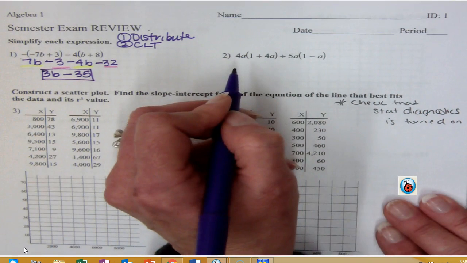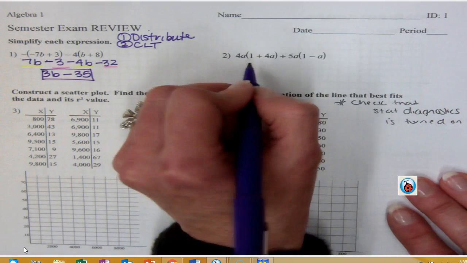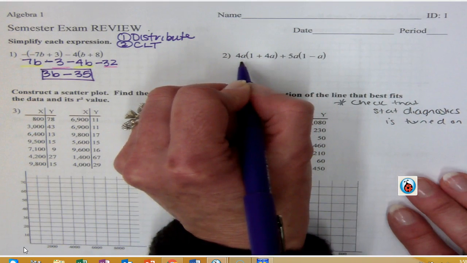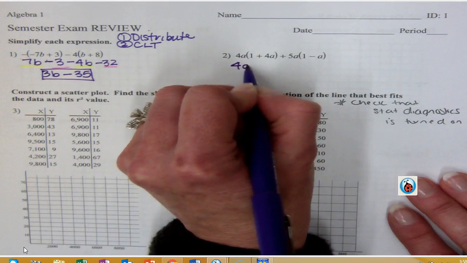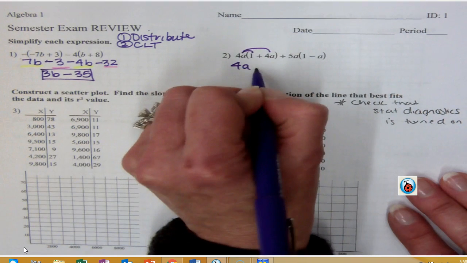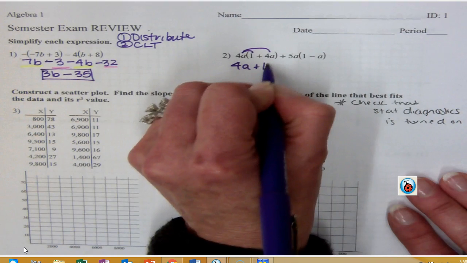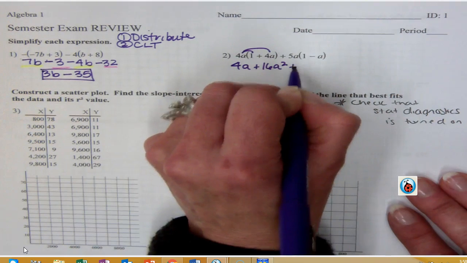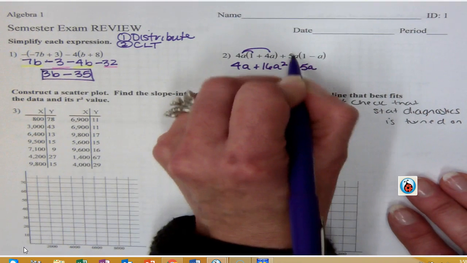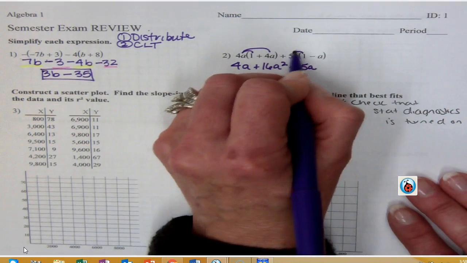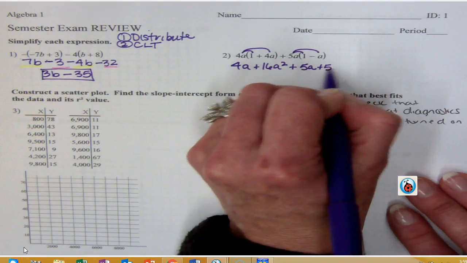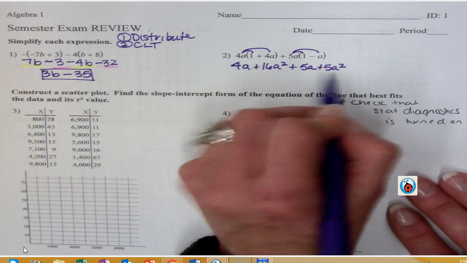Okay, you don't have to do number 2 because it's beyond what we've done, but I'm just going to give you the quick lowdown. We get 4a, and then plus, this is 16a squared for those of you who are advanced and want to go ahead and do this. I get 5a here, plus 5a squared here. I combine my like terms.